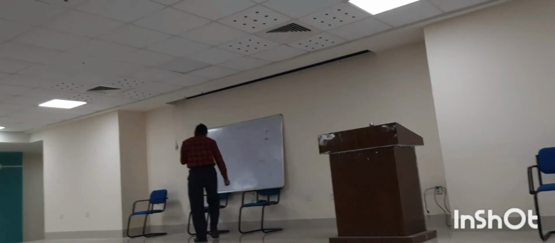Now let's draw. The electrocardiogram machine is so designed that the paper speed is 25 millimeter per second, and 1 millivolt of deflection is represented by 10 small squares of the tracing paper.